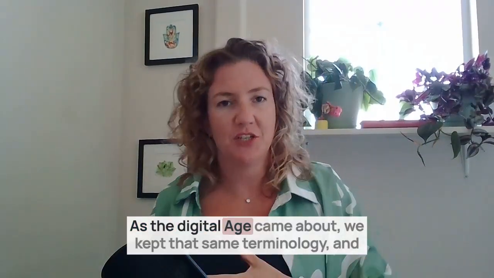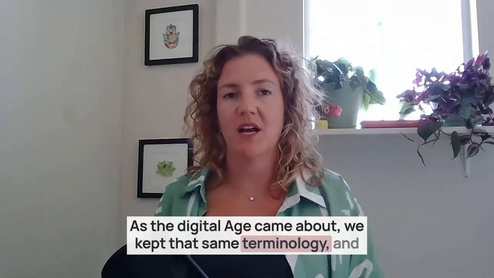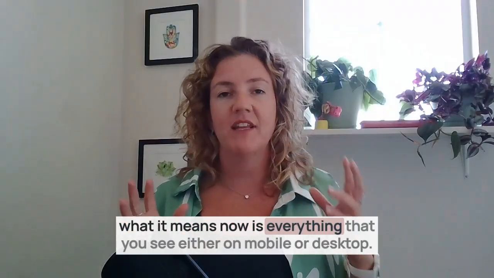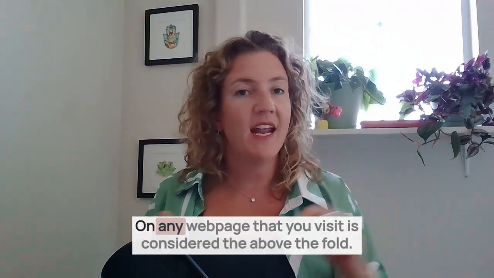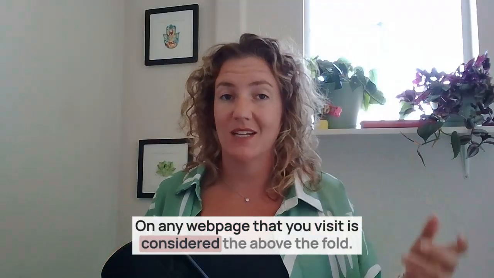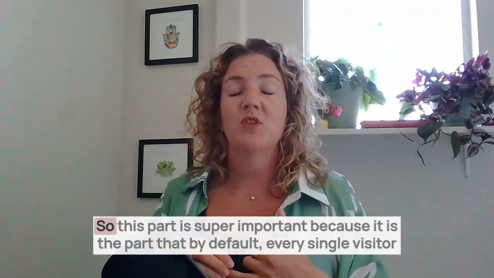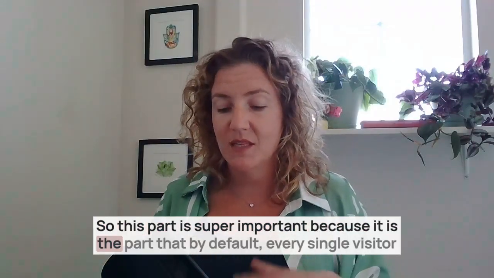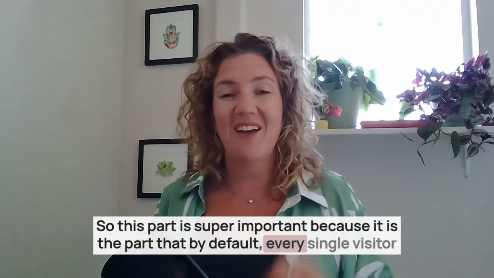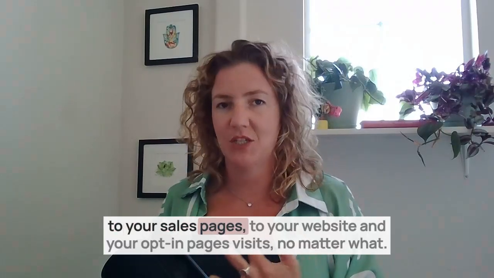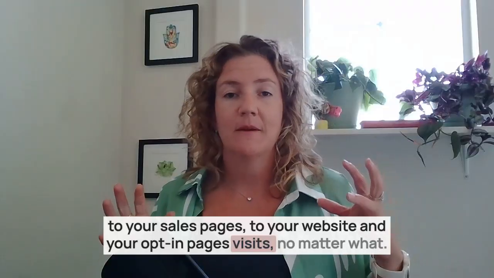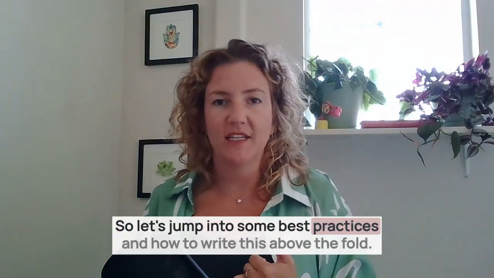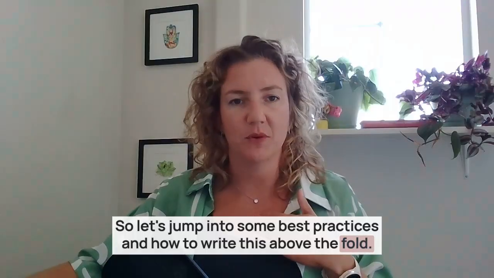As the digital age came about, we kept that same terminology, and what it means now is everything that you see, either on mobile or desktop, on any web page that you visit is considered the above the fold. So this part is super important because it is the part that by default, every single visitor to your sales pages, your website, and your opt-in pages visits no matter what. So let's jump into some best practices and how to write this above the fold.